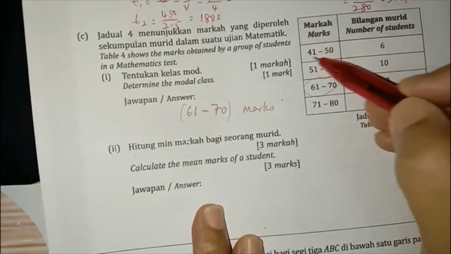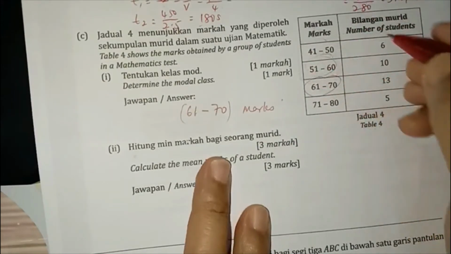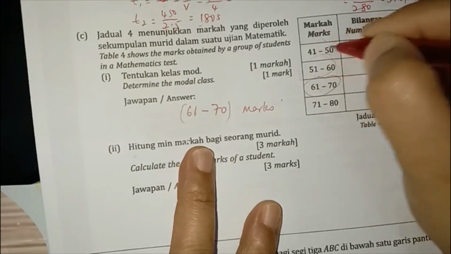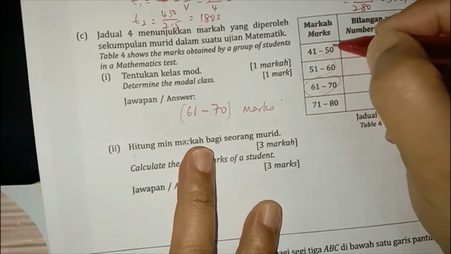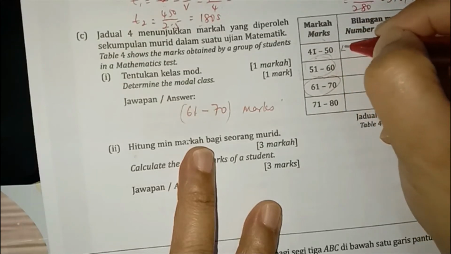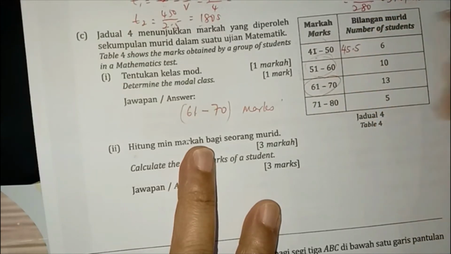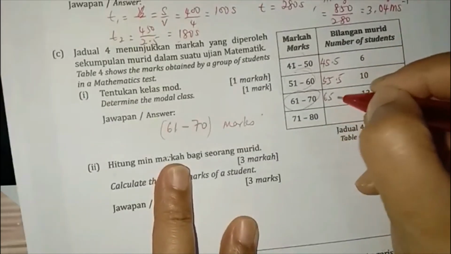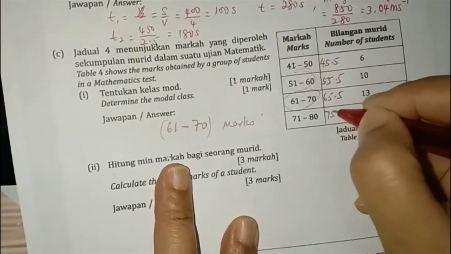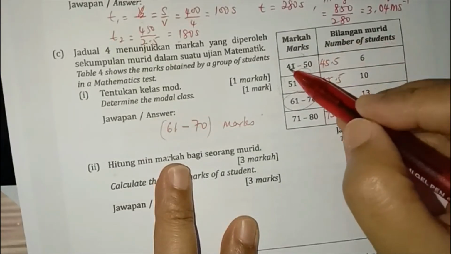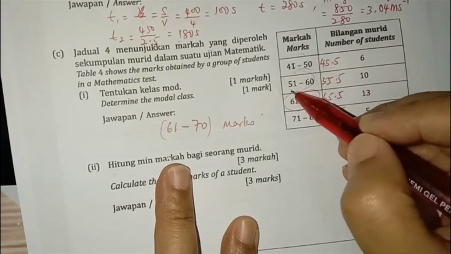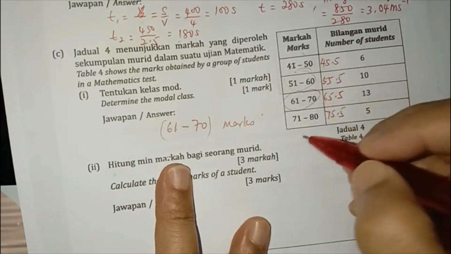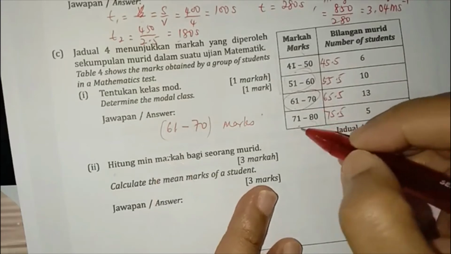So you can see given the range of marks, so you just calculate the mid point. So 41 plus 50 divided by 2, here we get is 45.5. Here we get is 55.5. Here 65.5. Here 75.5. You just take 41 plus 50 divided by 2, 51 plus 60 divided by 2, 61 plus 70 divided by 2, 71 plus 80 divided by 2.